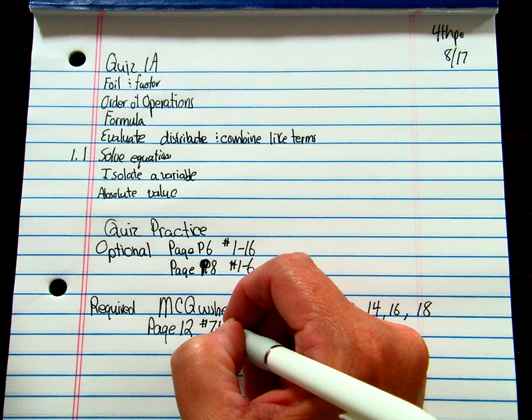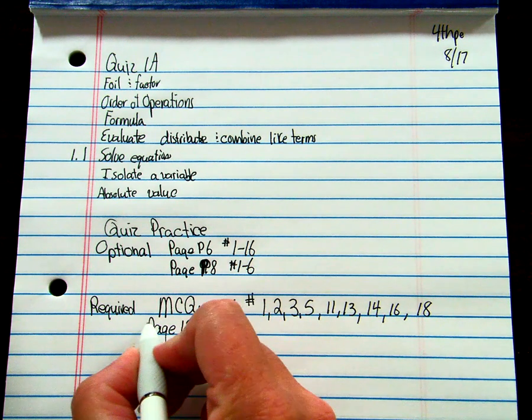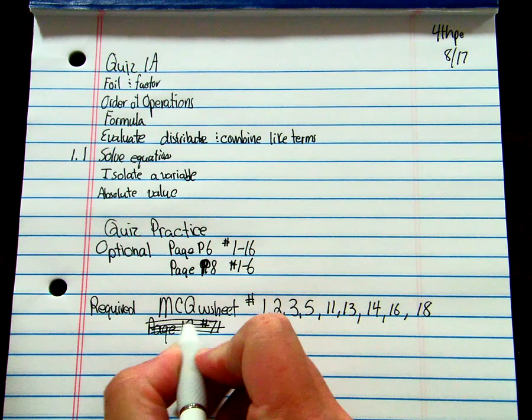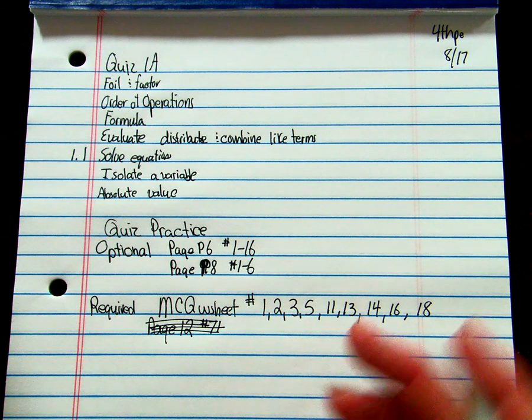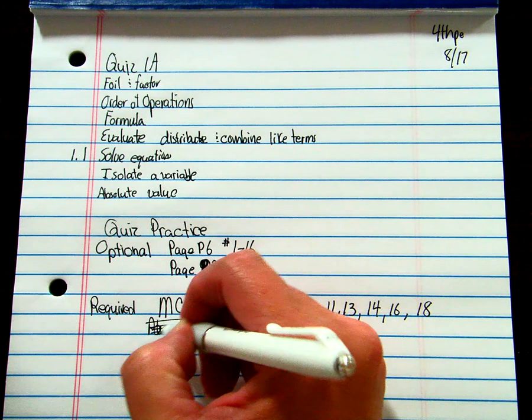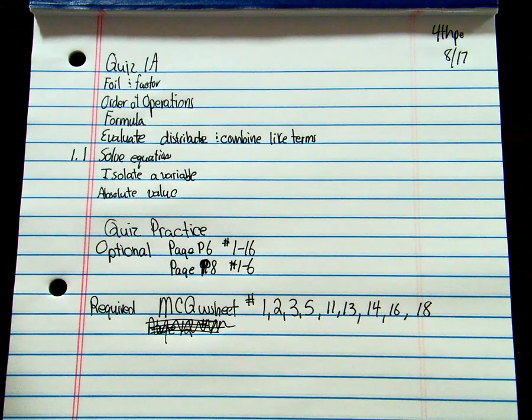Wait, no, that's not for you. No, cross that out. That's not for you. We didn't do that. That's for the honors class. I'm sorry. We didn't do that type of problem. You're good. No, page 12. Scratch. Okay?